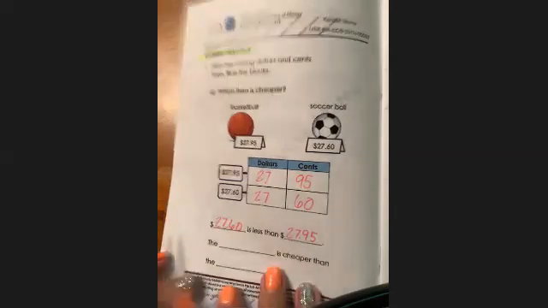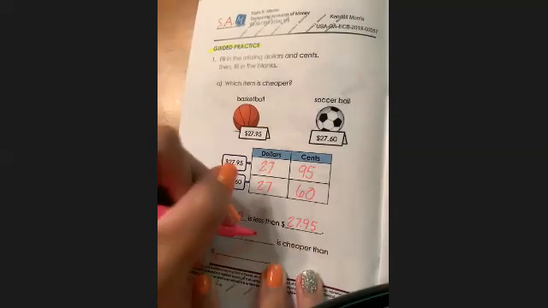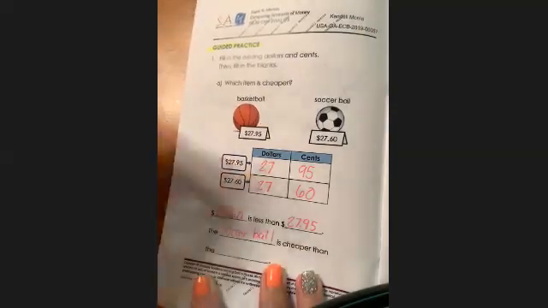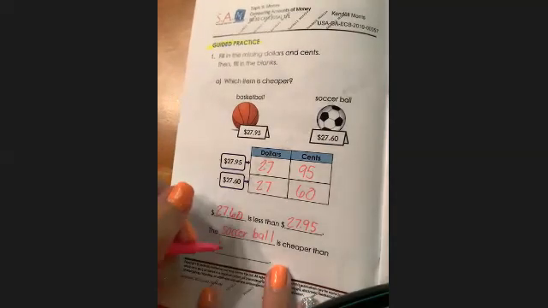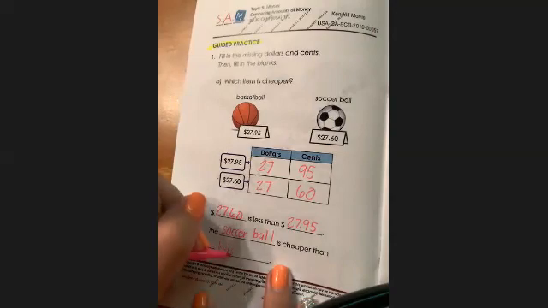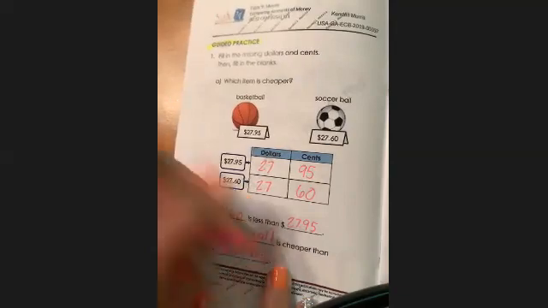That's okay, Sharnika. You can do the next one. So let's go ahead and put soccer ball in here. The soccer ball is cheaper than the what, Sharnika? The soccer ball is cheaper than the basketball. Good, because the soccer ball costs less money. So we're going to put soccer ball in the first blank, basketball in the second one.